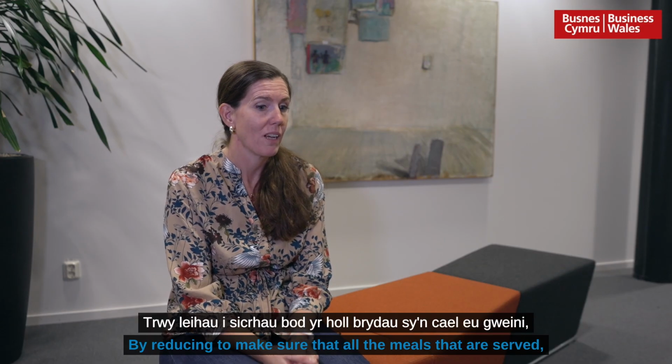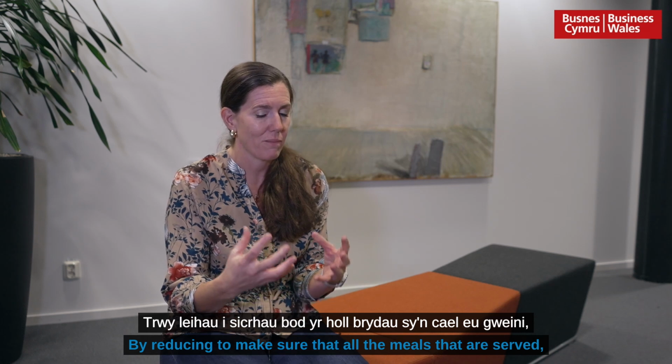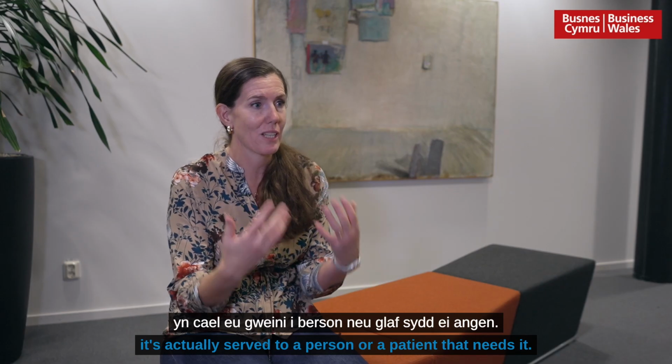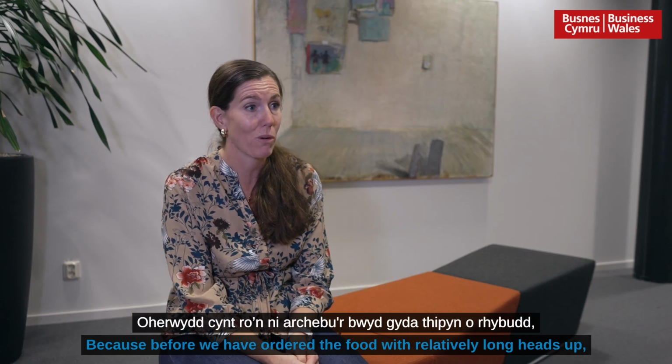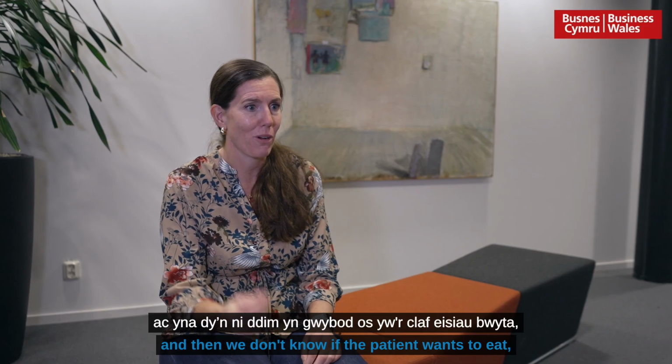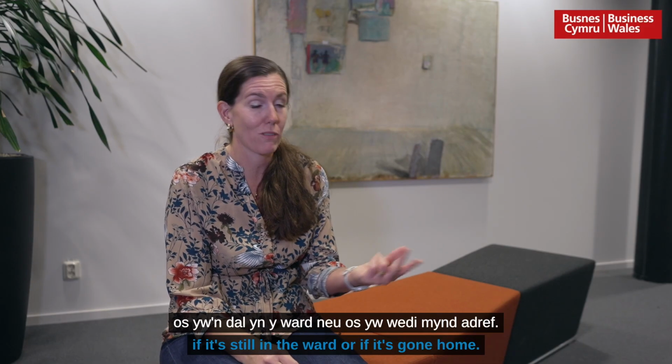And that's personnel cost. And then the second is food waste. By making sure that all the meals that are served are actually served to a person or a patient that needs it. Because before, we ordered the food with a relatively long heads up, and then we don't know if the patient wants to eat, if they are still in the ward or if they have gone home.